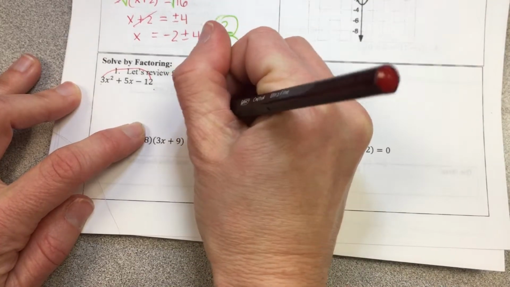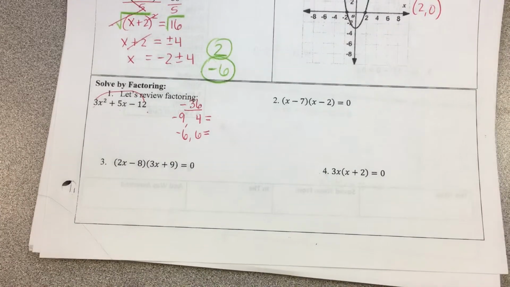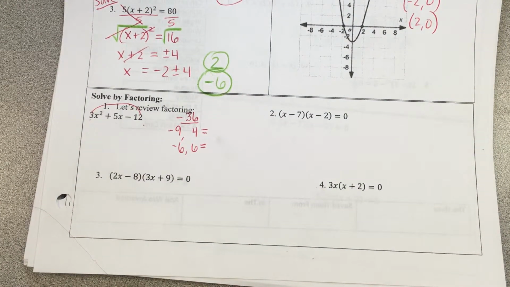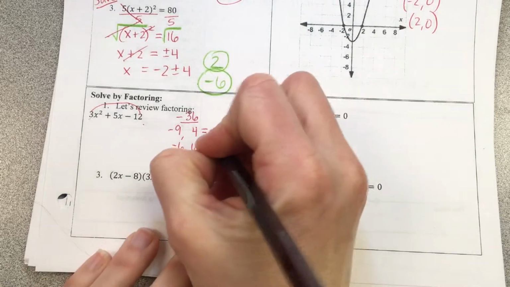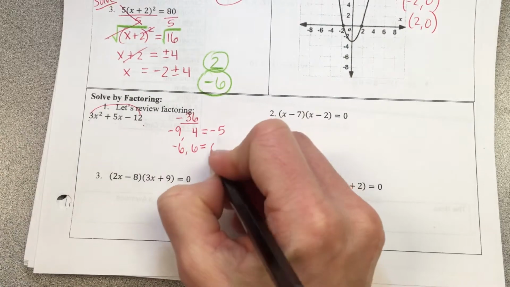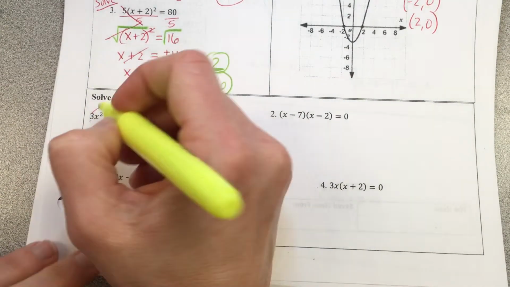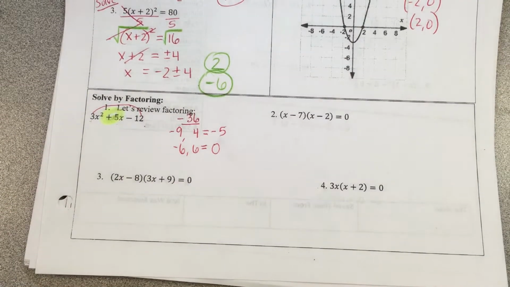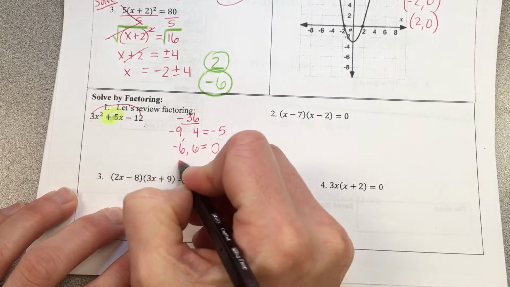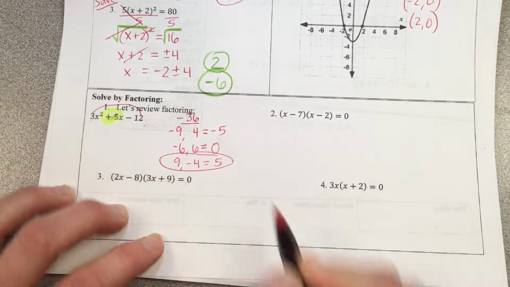Somebody said negative 6 and 6. All right, let's add these. That's your next step, is to add them. What's negative 9 plus 4? Negative 5. Negative 6 plus 6? 0. What number am I looking for? I'm looking for positive 5, so I'm close. Good. Make 9 positive and 4 negative. And that's going to be my combination.